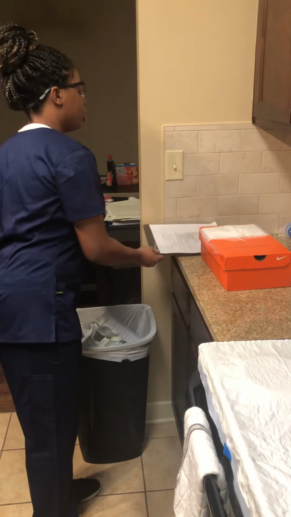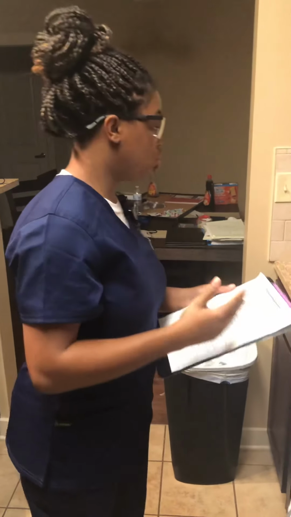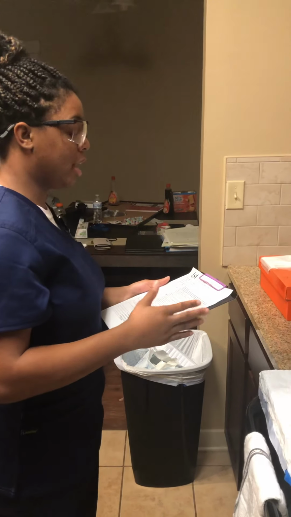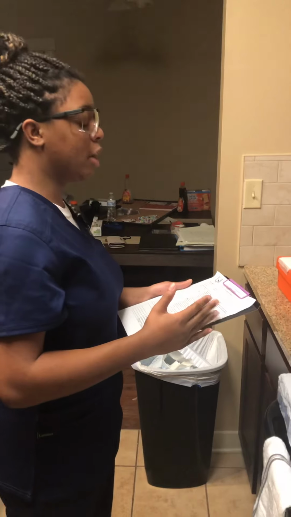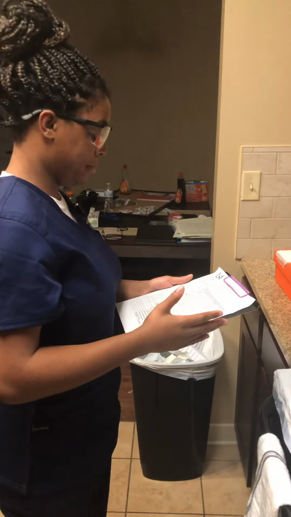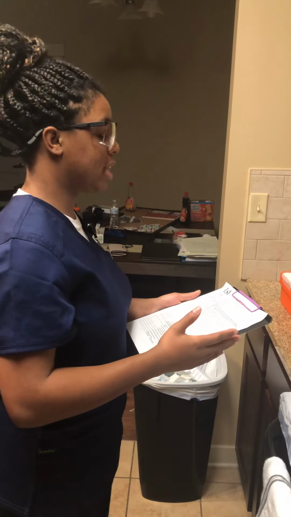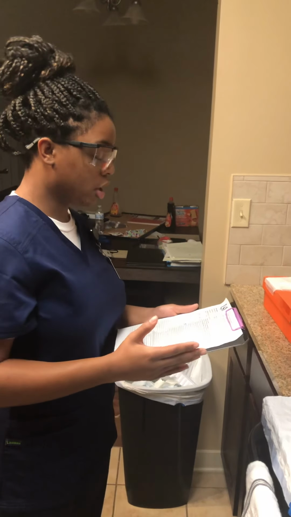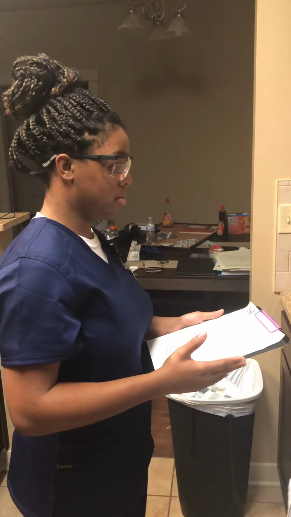Now I will head back to the nurse's station to document my findings. For the suture line, I will document that it is clean, dry, and the edges are approximate. I will document if there were any complications like edema or erythema. I will document the drainage by stating the type of drainage, the amount of drainage, the color and consistency of the drainage, and if there was any odor present.